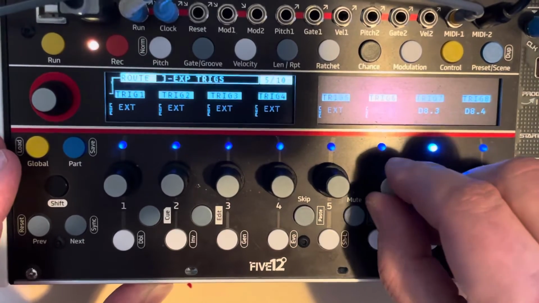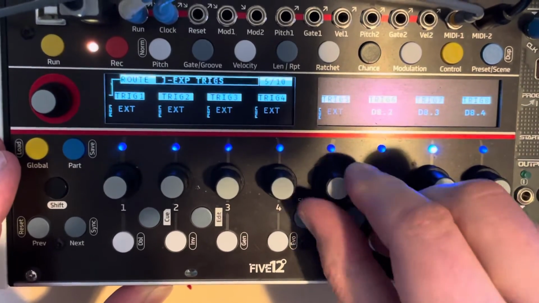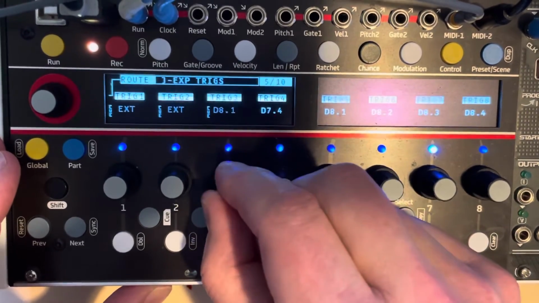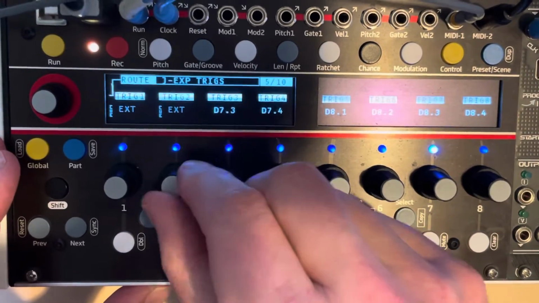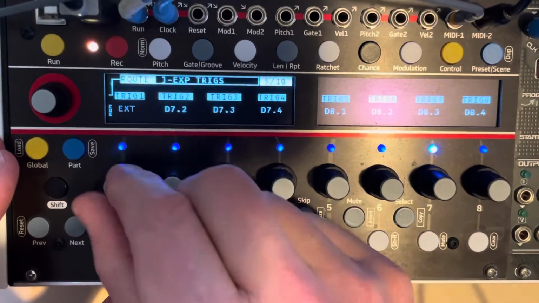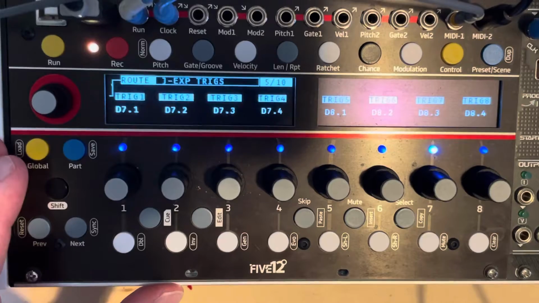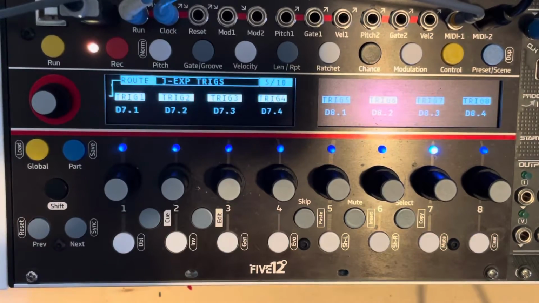Okay, so I'm using my jack expander to send triggers out to my Rossum assimilator, which is the source of most of my drum sounds these days. Yeah, 1, 2, 3, 4, 1, 2, 3, 4. So that's parts 7 and 8, triggers out.